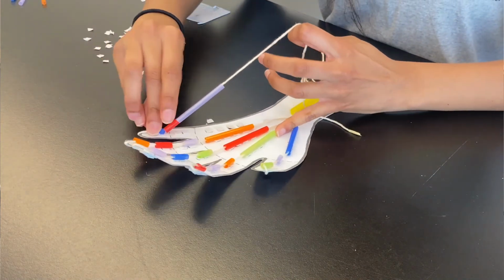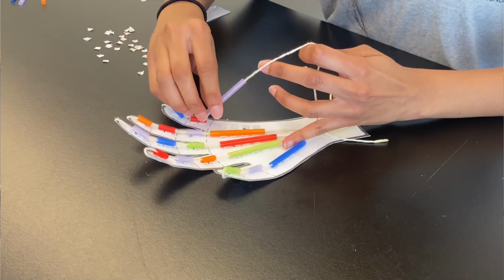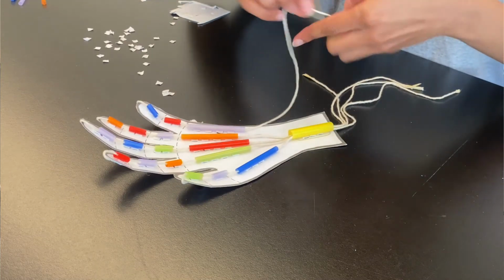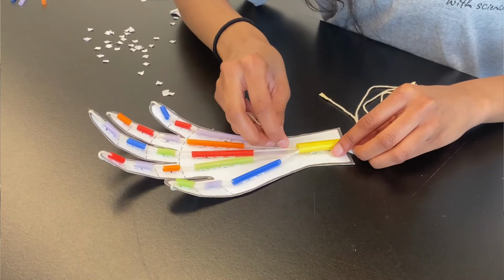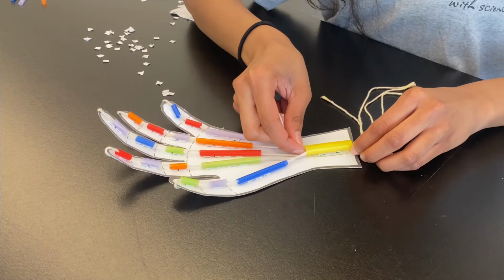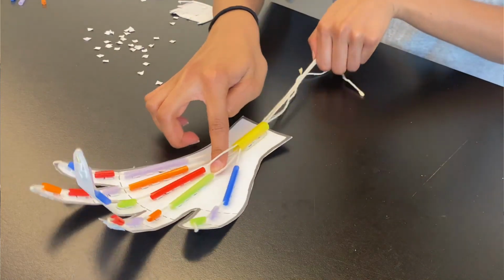Last finger now, I'm doing the exact same thing, placing the small straws down in the correct section and placing the long straw down in the middle of the hand, and then finally threading that end through our thick straw here at the bottom. And your model hand is complete.